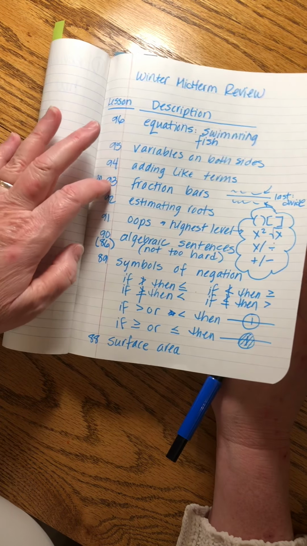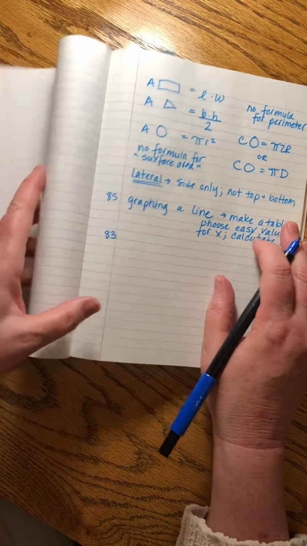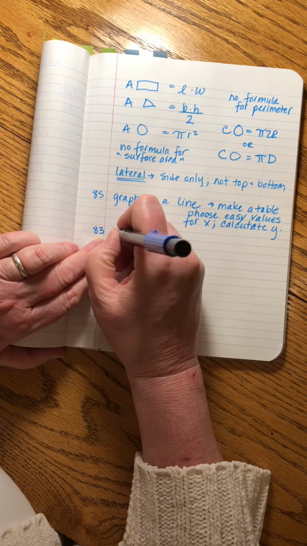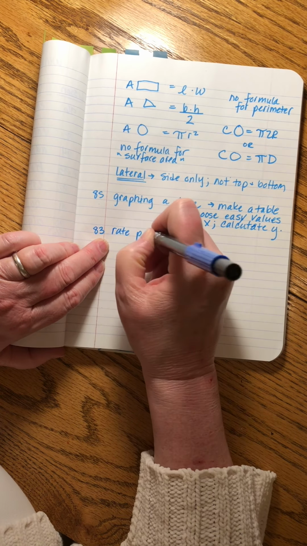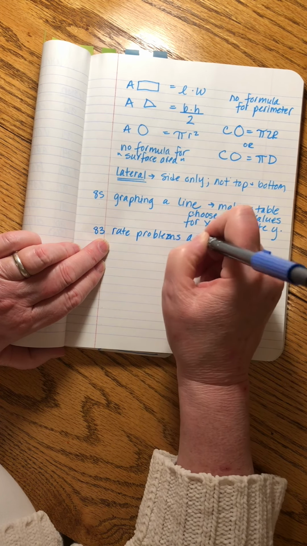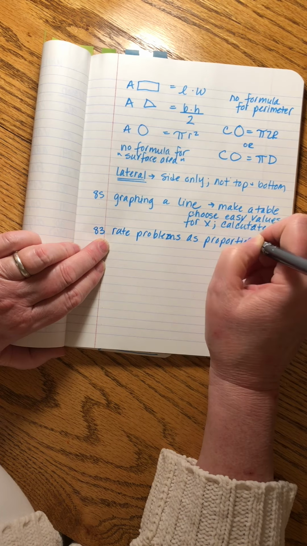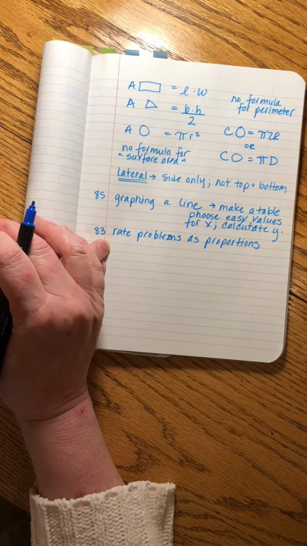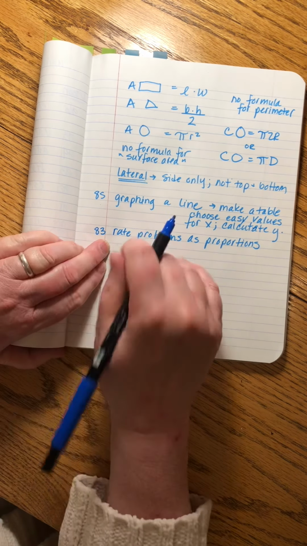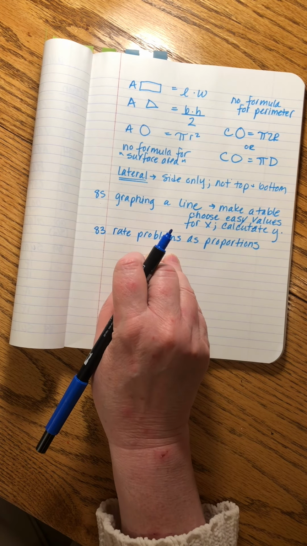Yes, this is rate problems. I know you're all groaning, but these are the rate problems as proportions, where you write them as fractions and then you use the one that you want to suit your problem. These are easier than some of those other rate problems we've been doing that make you all cry.